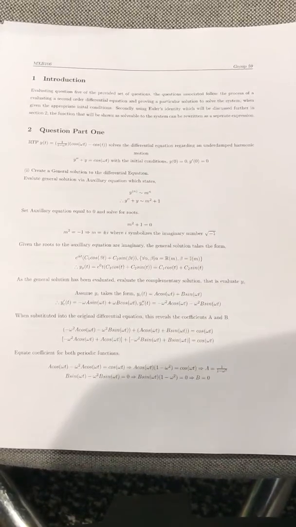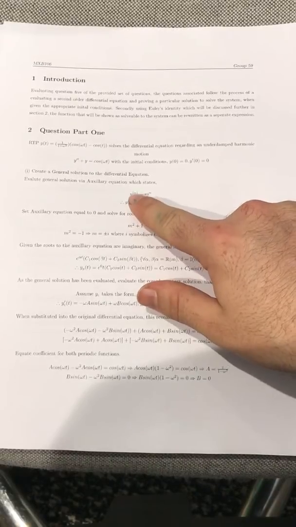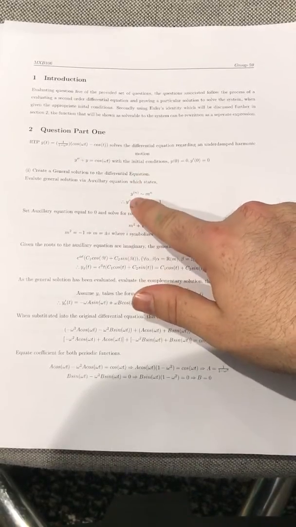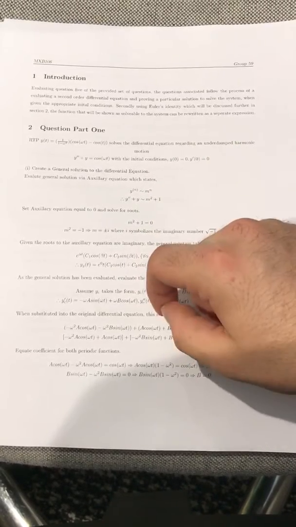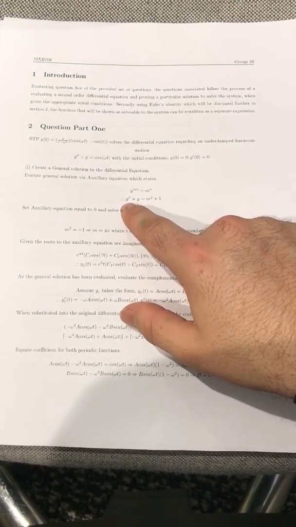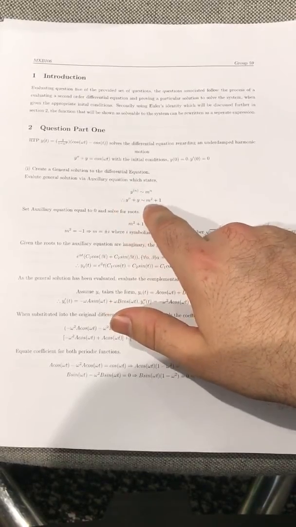So, to start off, we're going to evaluate the general solution via the auxiliary equation. Now, the auxiliary equation states that a y with an nth prime follows m to the power n correspondingly. If we take y double prime plus y, given we have 2 primes, we get m squared.